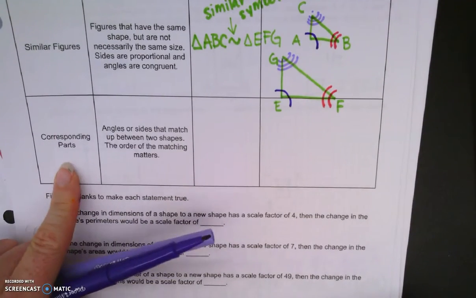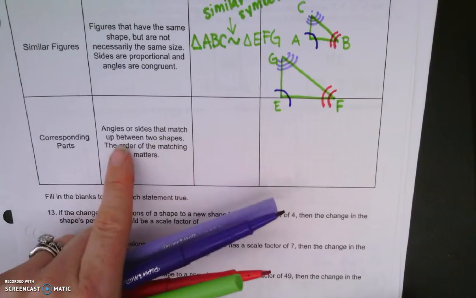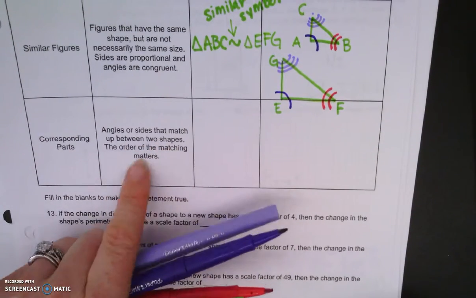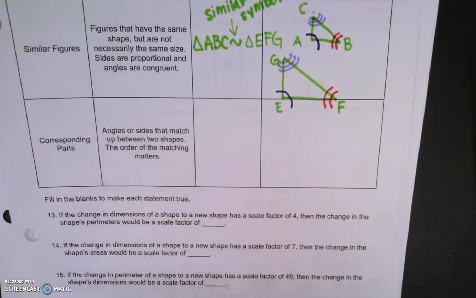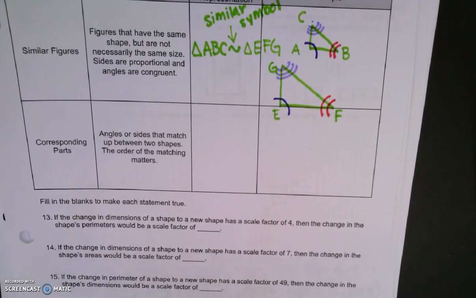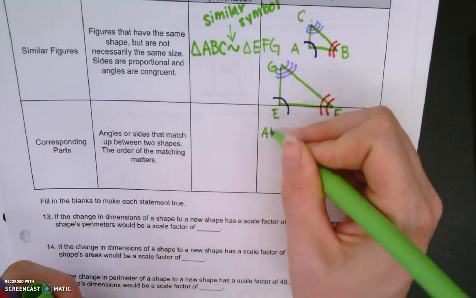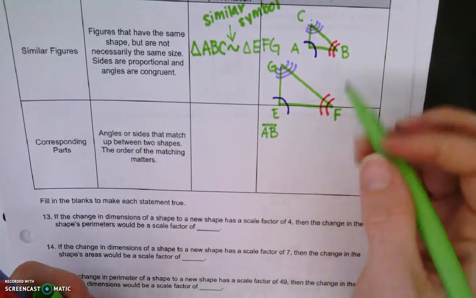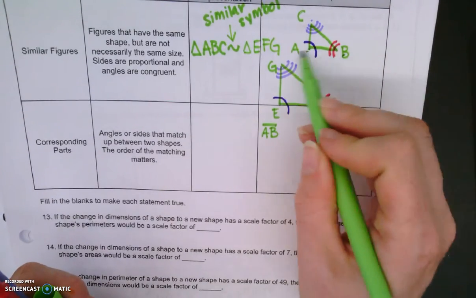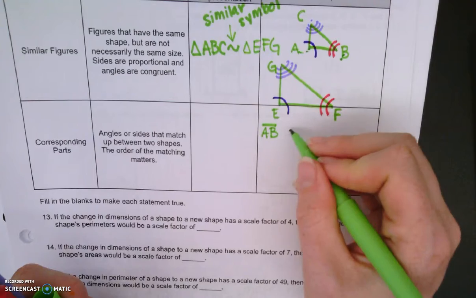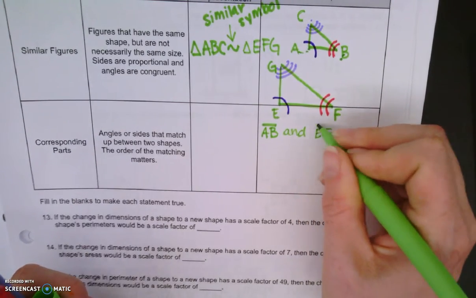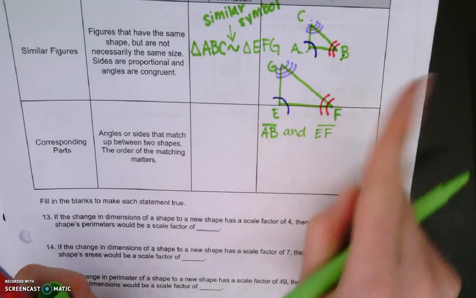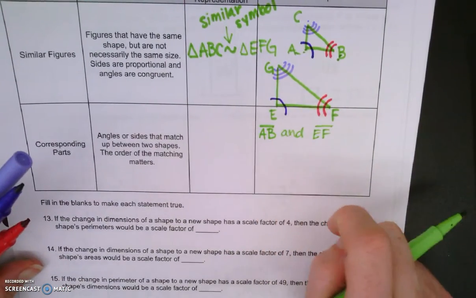Corresponding parts. Corresponding parts are the angles or sides that match up between the two shapes. The order of the matching does matter. You have to stay either going big to small or small to big. So in our figure above, if I looked at segment AB, AB would be corresponding with segment EF. If I said BA, I'd have to say FE. So the order does matter here.